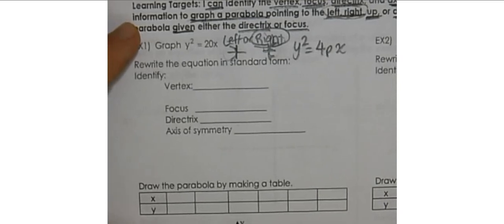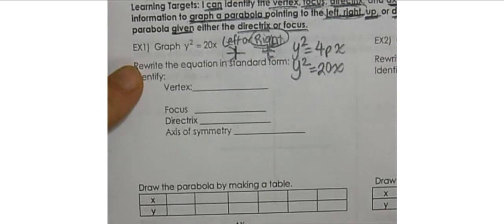So now I'm going to talk to you guys about the standard form of a function. The standard form of any graph that is written in the form of y squared or x squared is going to be written in the form of y squared is equal to 4px. And the letter P has meaning. That letter P tells us our focus. So in this problem, we have y squared is equal to 4px, and our standard form is y squared is equal to 20x. So what's nice about this problem is that it's already written in standard form.